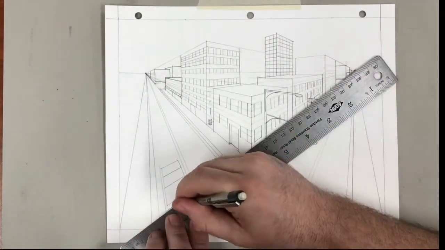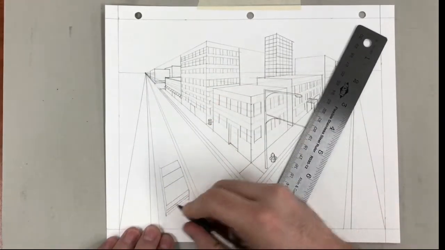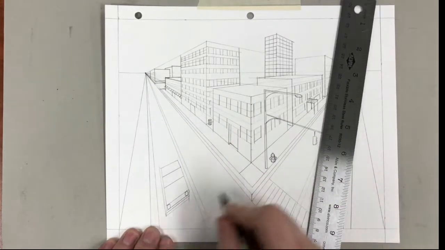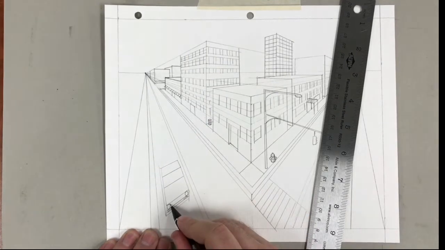Once you have the body of the car drawn, you can add details such as bumpers, lights, wheels, and any other details that you wish to add. You can finish the car out by rounding out the edges and the corners.